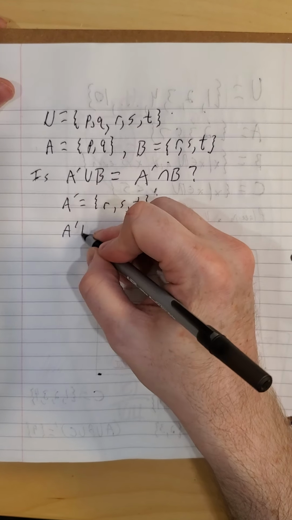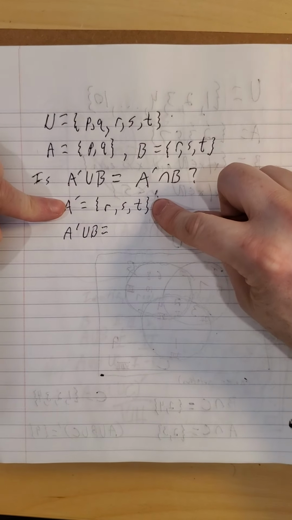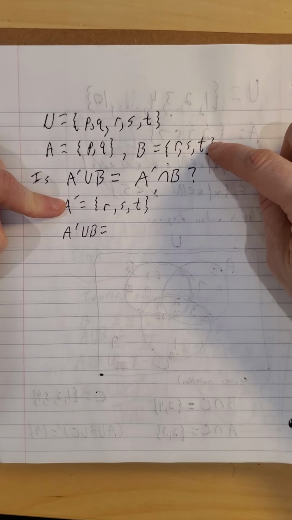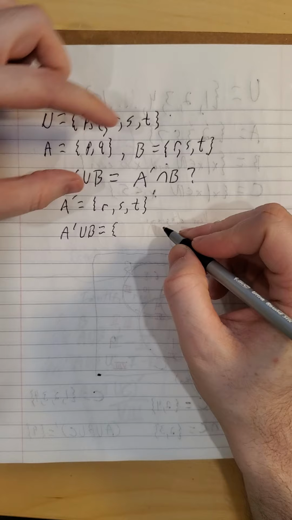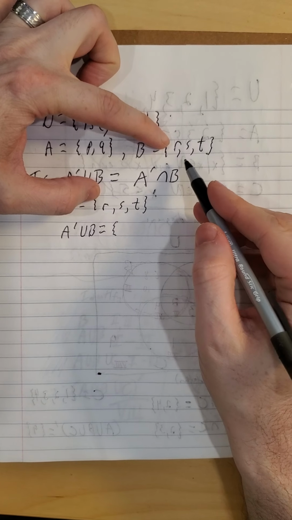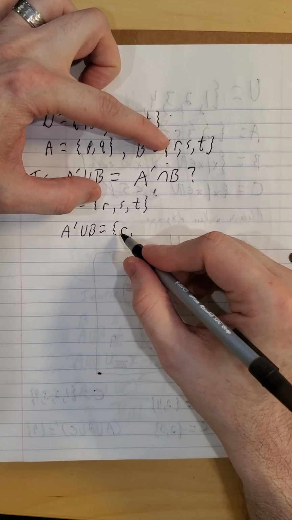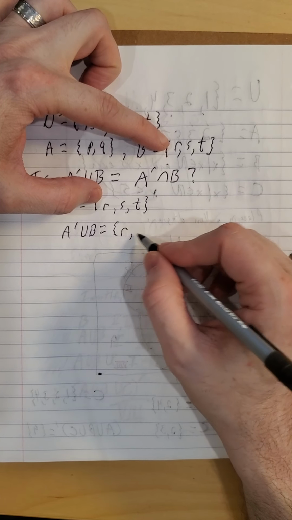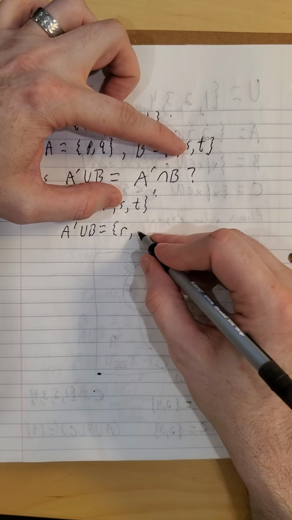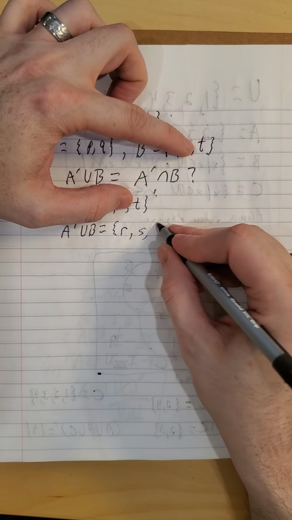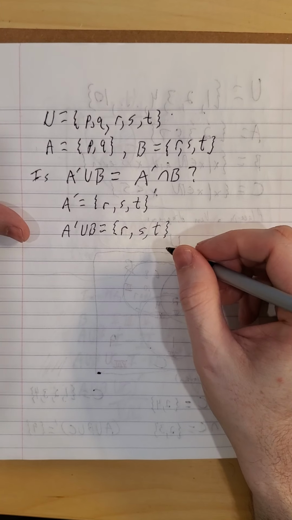So A complement union B would be anything in this set, anything in this set, or anything that is contained in both of them. Looks like we don't have any P's or Q's, but they both have an R. We'll list the R. Remember, we only write it one time. We never write the same element twice in roster notation. They each have an S. We'll put an S in there. They each have a T. We'll put a T in there. And there is our union.